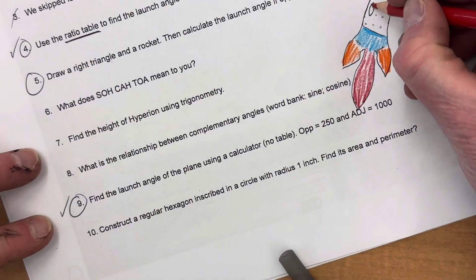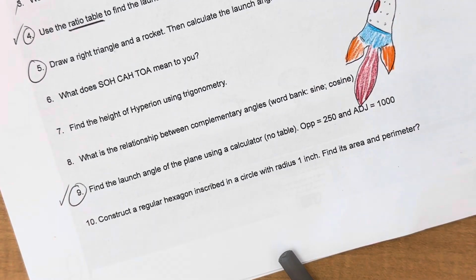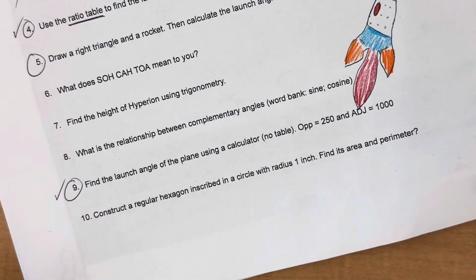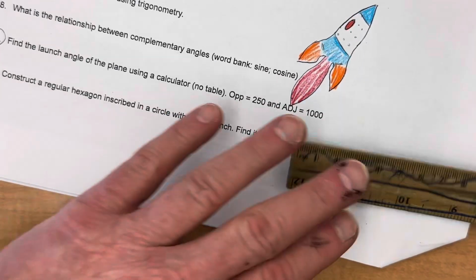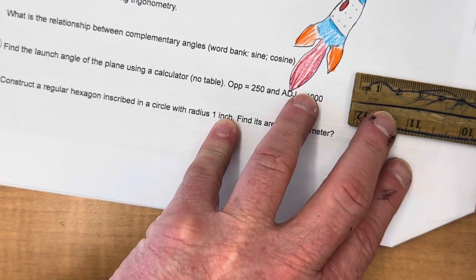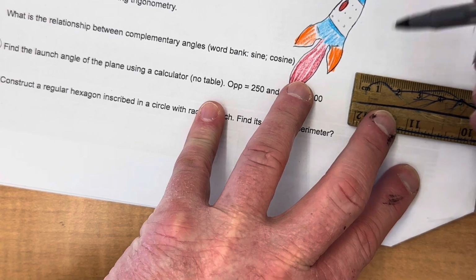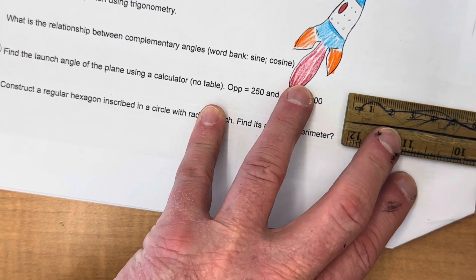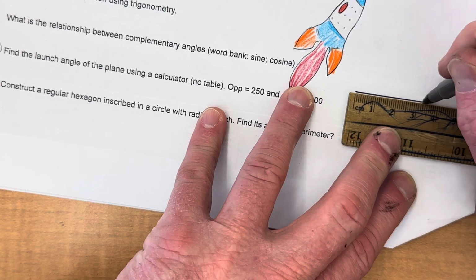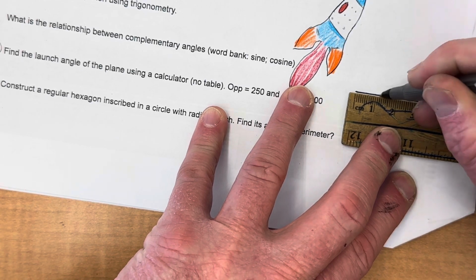There's the hatch for here. Okay, so you got this rocket, right? Now, we're talking about launch angles here. Let's see if I can get this.